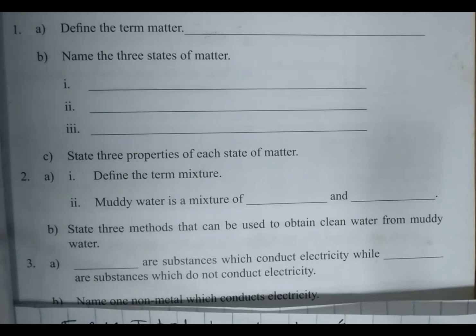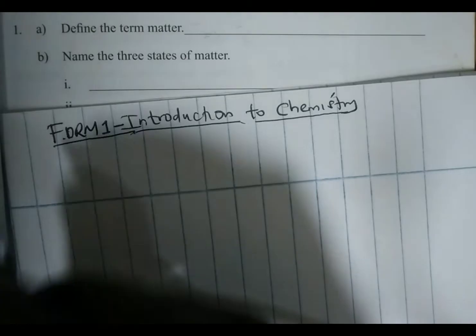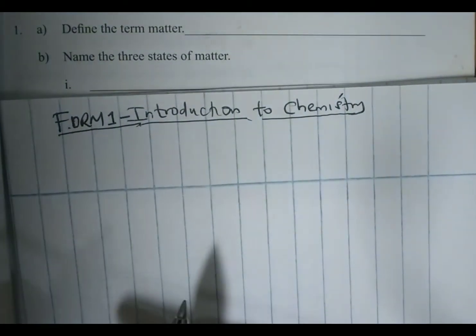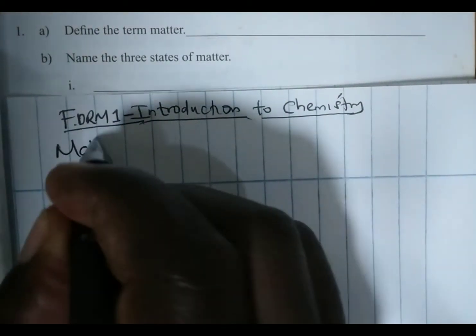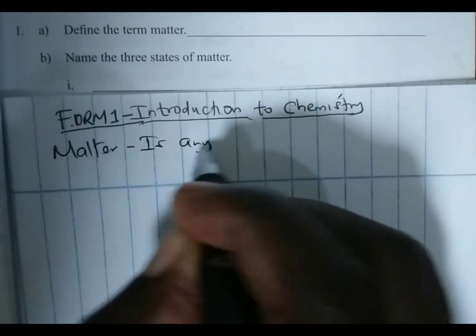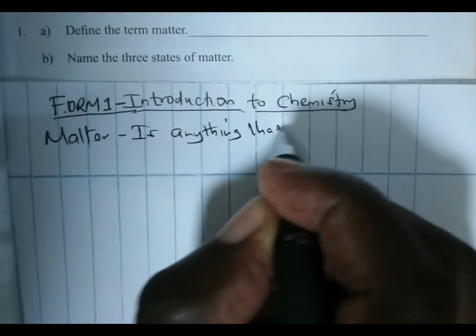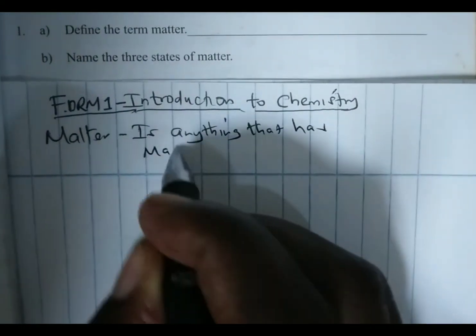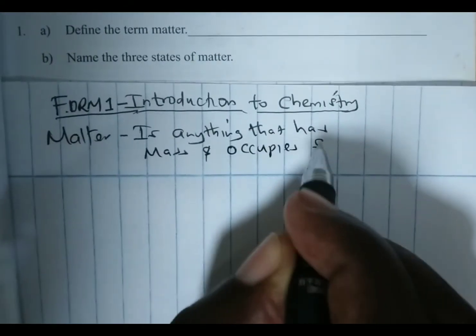Question number 1, define the term matter. In our primary science, we defined matter as anything that has mass and is able to occupy space. So we say matter is anything that has mass and occupies space.